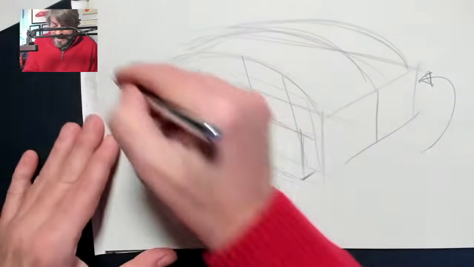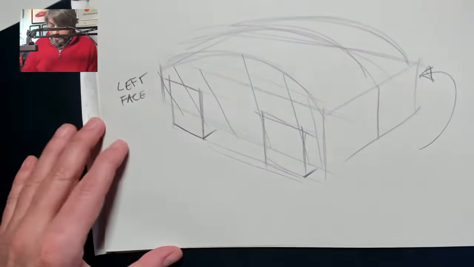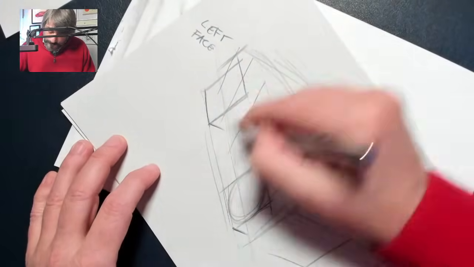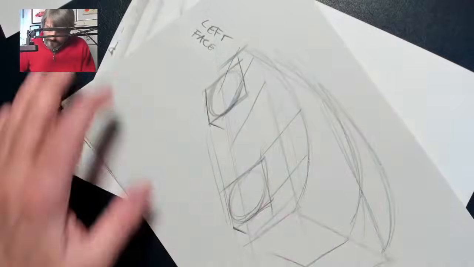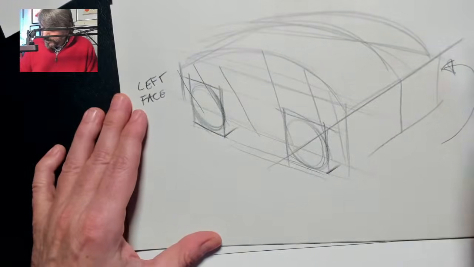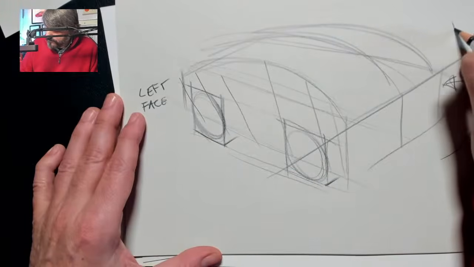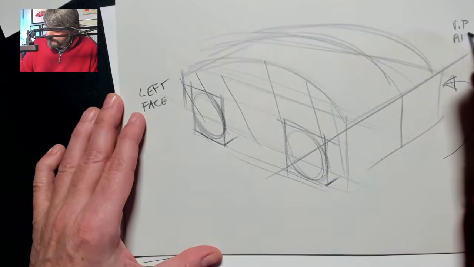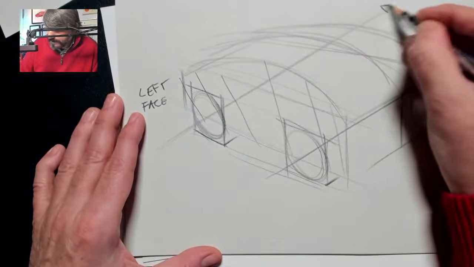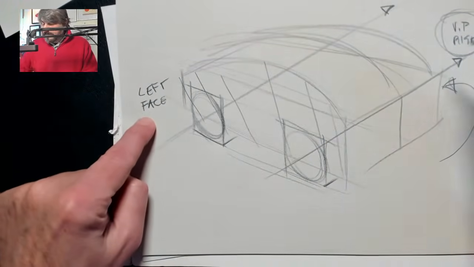So if we are on the left face, okay, then look what happens when I make my ellipses. The minor axis goes to the vanishing point opposite, which is on the other side, the right one. Vanishing point, right. And this one too. Okay? So, left, right.